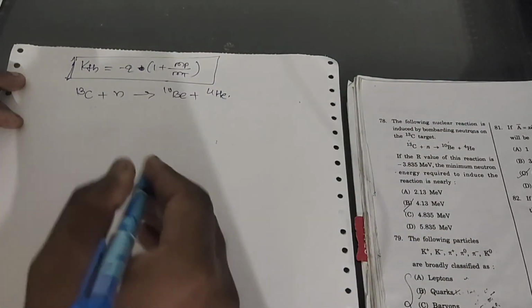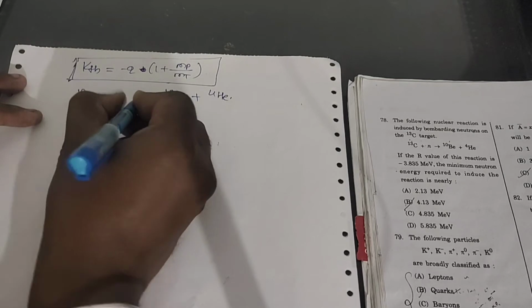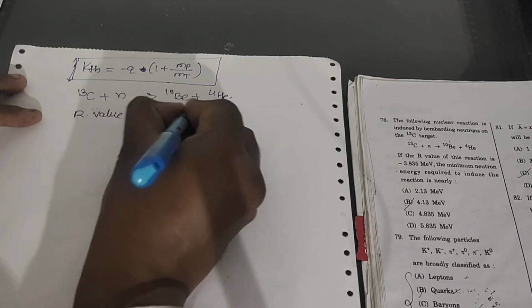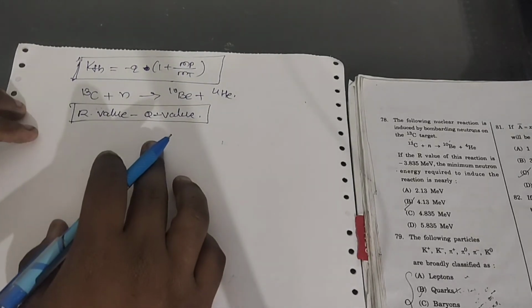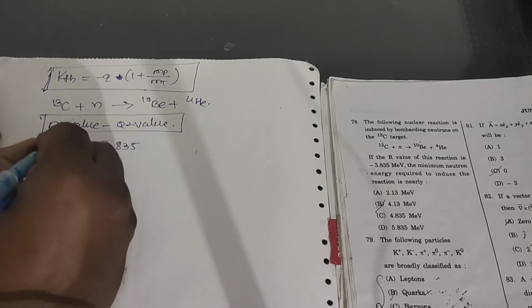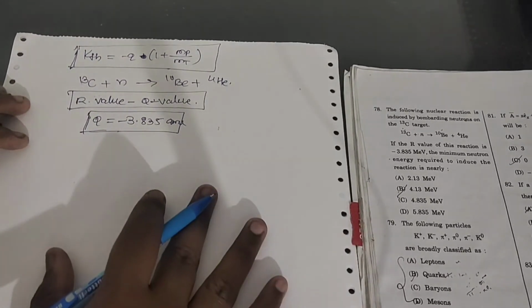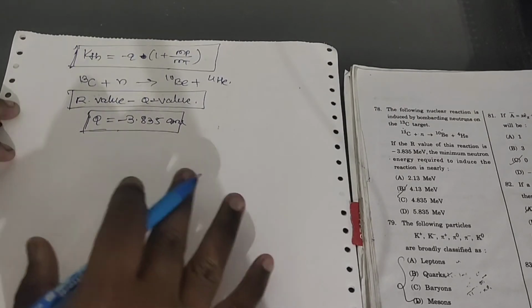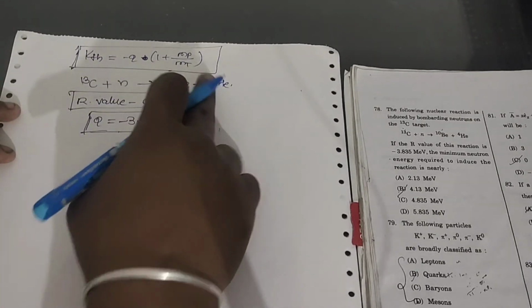Okay, so let's see here. The R value is nothing but our Q value. Just remember for this question, here our R value is nothing but our Q value. So the Q value is given, that is minus 3.835 AMU. This is our Q value. Now we are going to use our direct formula. We have to find the minimum neutron energy required to induce this reaction.